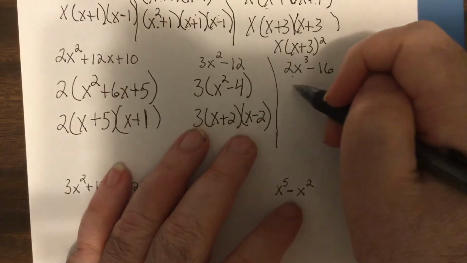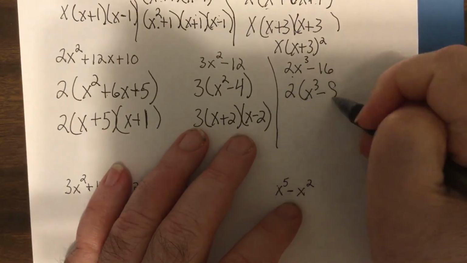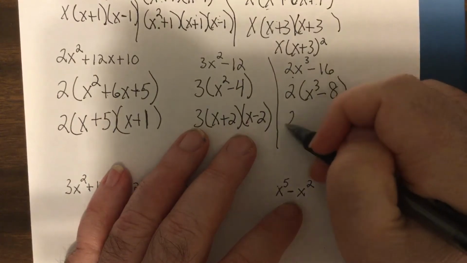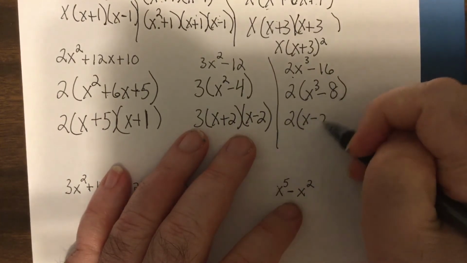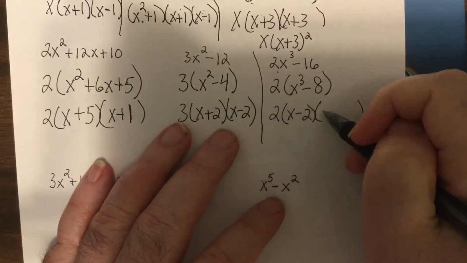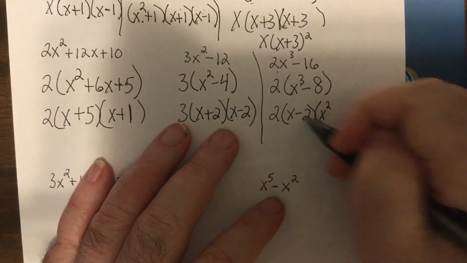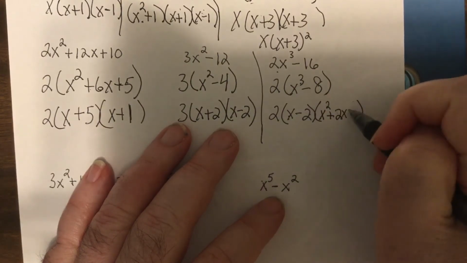Okay, so here, GCF is 2. So I'd have x cubed minus 8. Now I need to factor, difference of cubes. So it'd be x minus 2 first. Write it without the cubes. Then square the first term, opposite sign. Product of the 2, add the square.